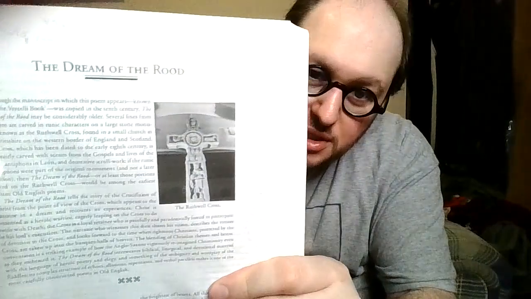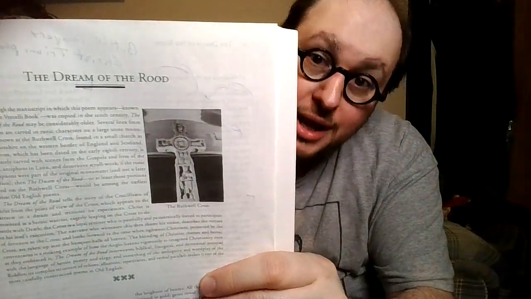that's hard to say when it's actually dated to, because the earliest written version we have, according to the editors of the Broadview, comes from the Vercelli Book, which is the 10th century, so the 900s. But there's a cross called the Ruthwell Cross, and you can see a black and white picture of it right there. And this has lines from the Dream of the Rood carved into it.